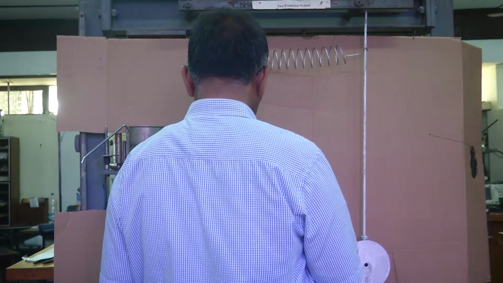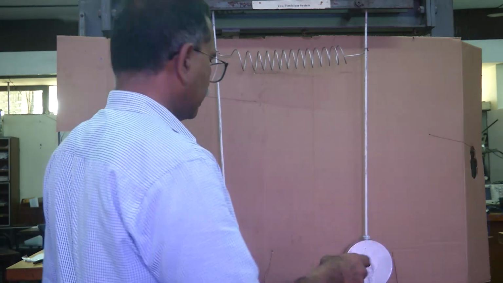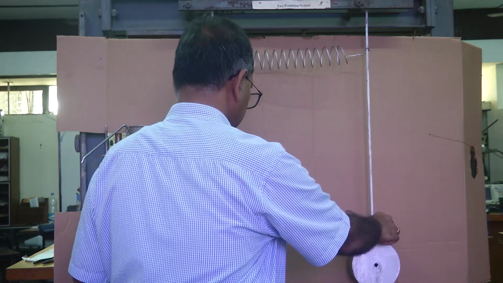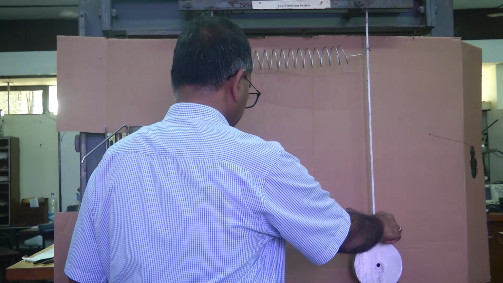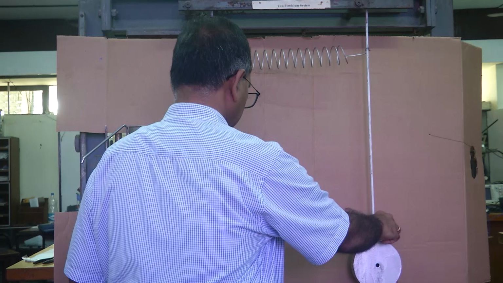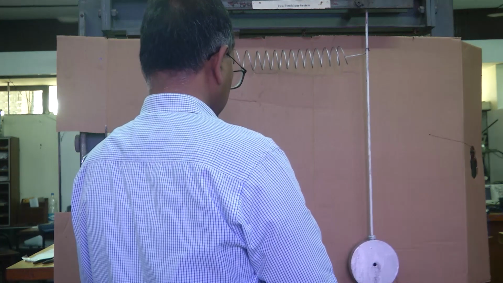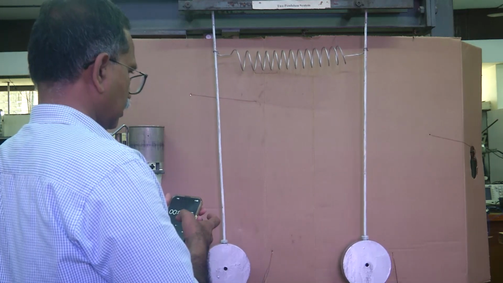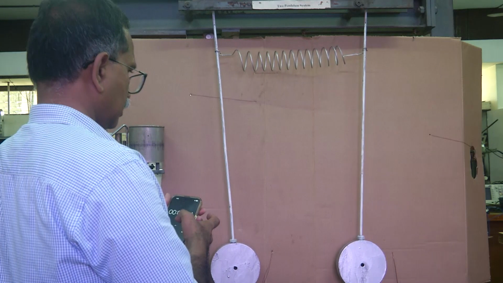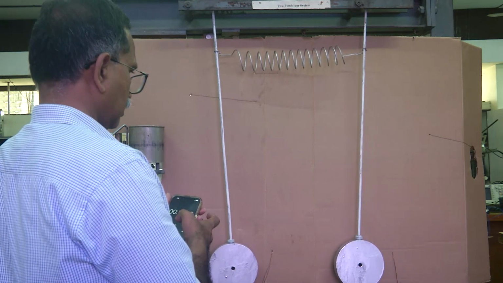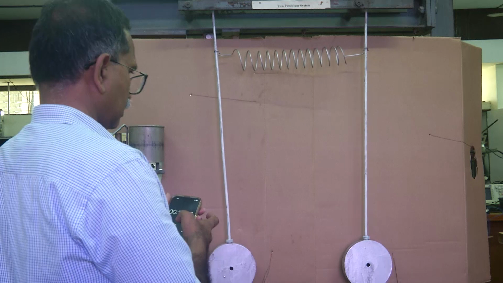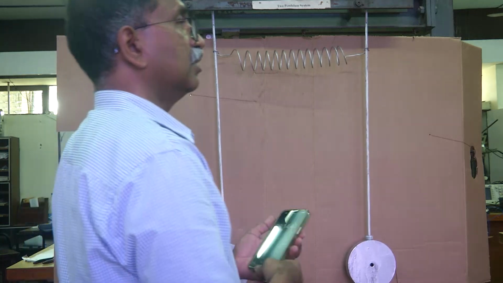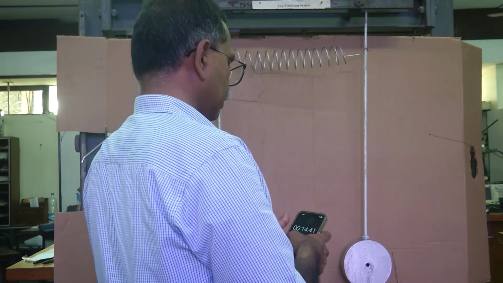And let's see, 1.67, you can note it down, and then we will see how this changes when we excite it in the second mode. So, yeah, here it is. 14.4 now it shows.